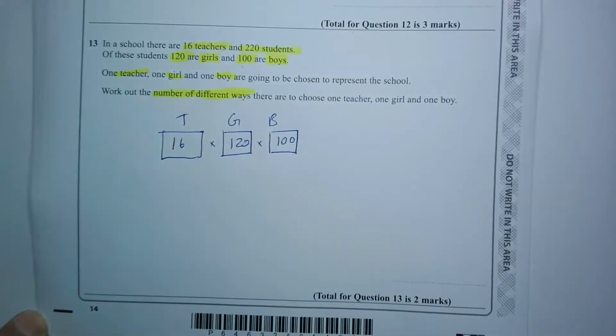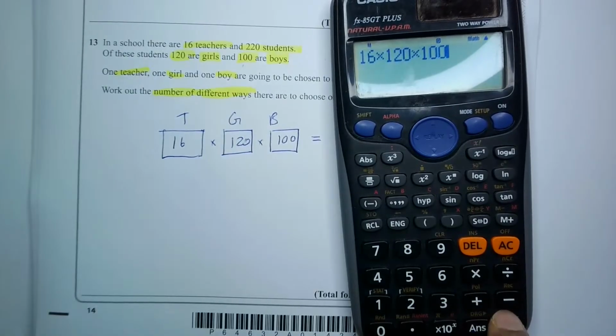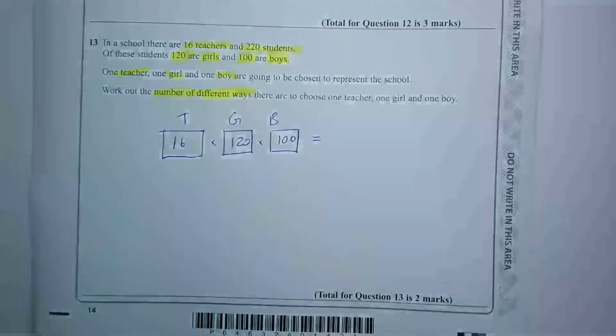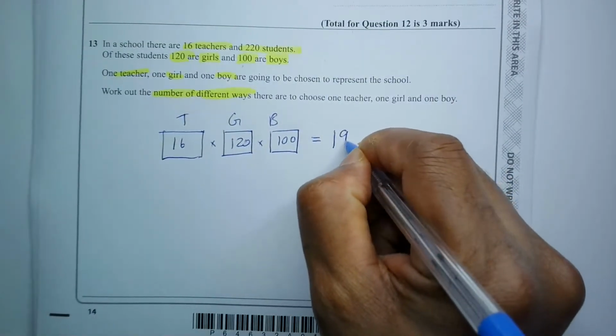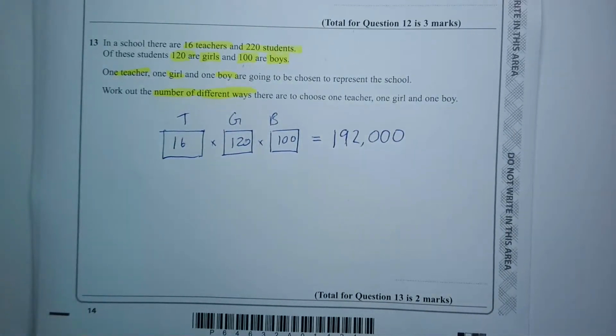And so again, similar to before, we just multiply this out. So this is paper 2 again. Paper 2, we are allowed a calculator. So 16 times 120 times by 100. That gives us 192,000.